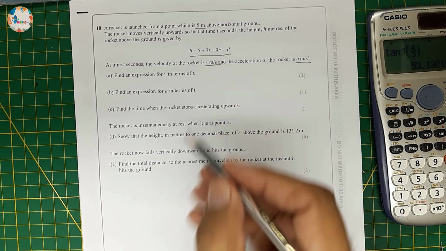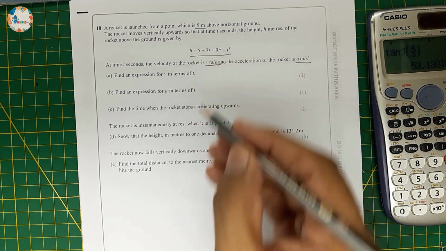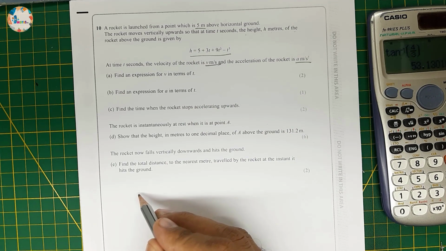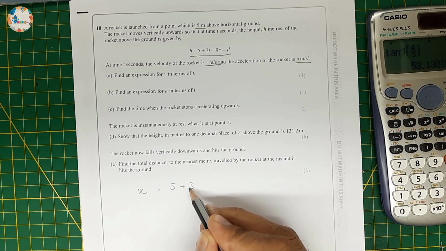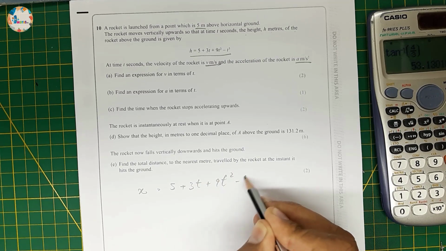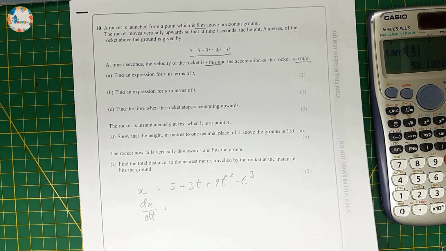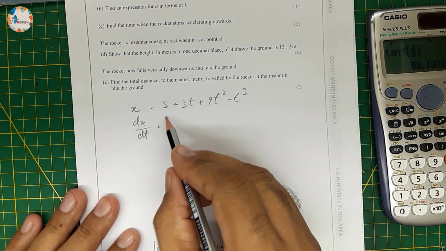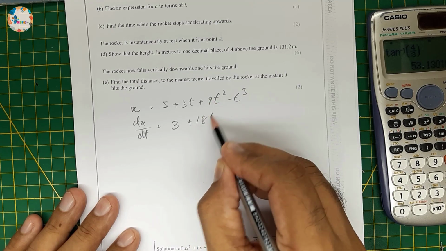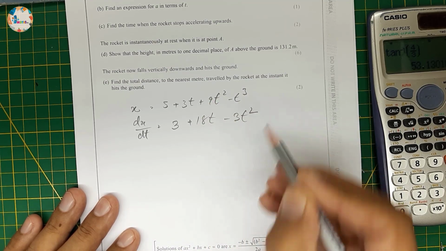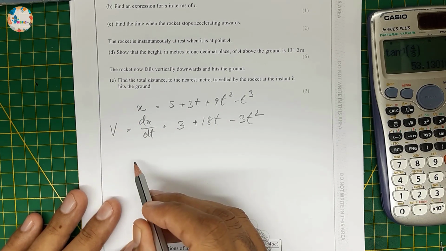So for velocity, we know we have to differentiate the given equation. So this is the distance, as x we can write. So differentiation, for example, we can write x is equal to 5 plus 3t plus 9t squared minus t cubed. So dx by dt, or we can write dh by dt, whatever, will be equal to 0 plus 3 plus 18t minus 3t squared. This will basically be the velocity. So we can write here velocity is equal to this one.